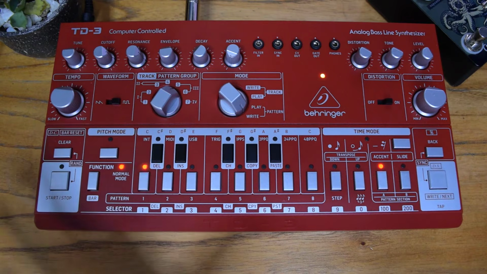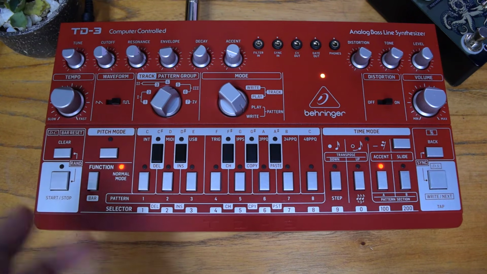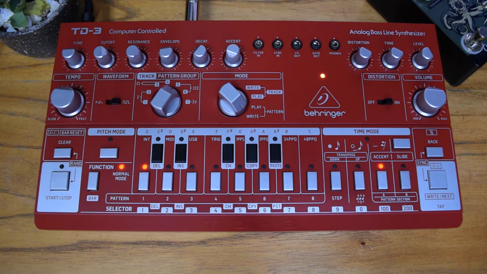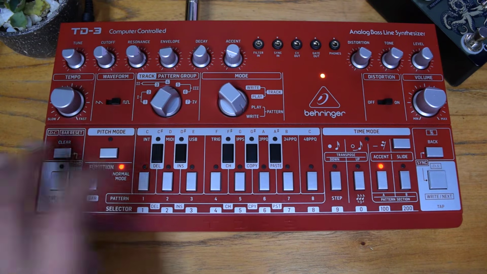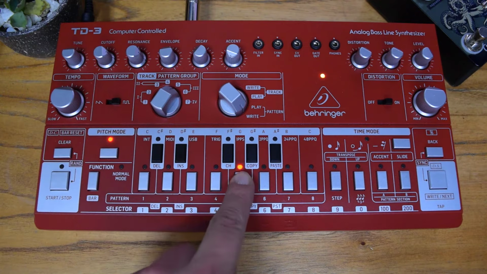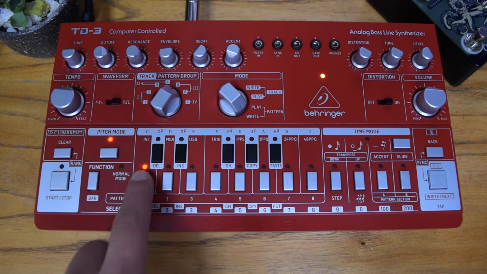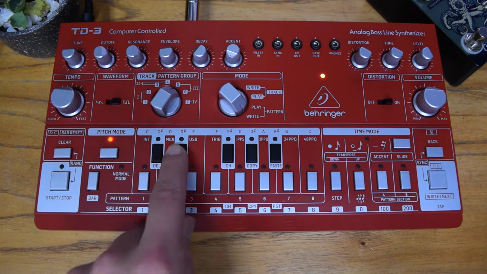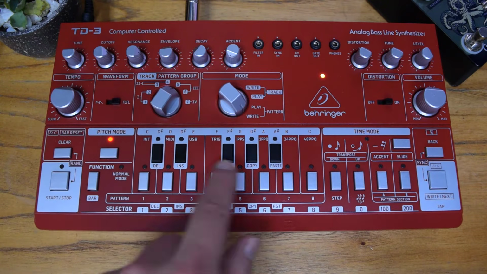Okay, so let's do the following. We're going to create a 1-3-5-5, just like we did before. I'm going to make sure that we are clear, go to the pitch mode, and do 1-3-5-5. We need 16 steps, so 1-3-5-5, one more time, and one more time.